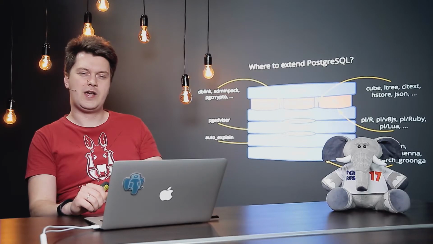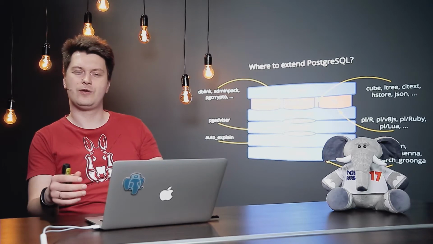And there are a lot of such hooks inside Postgres where you can tune behavior of the database to effectively solve your tasks, to solve your problems.